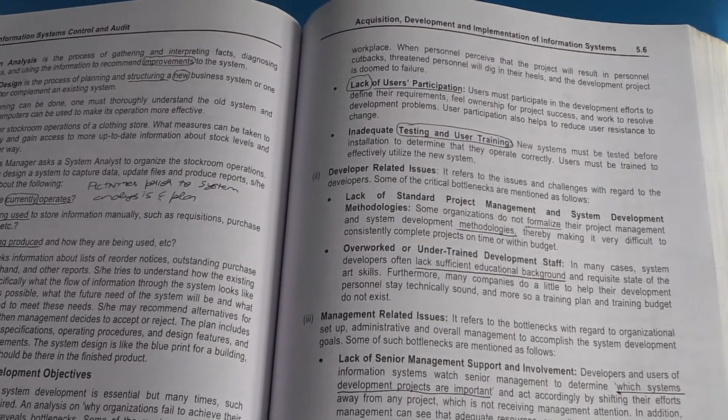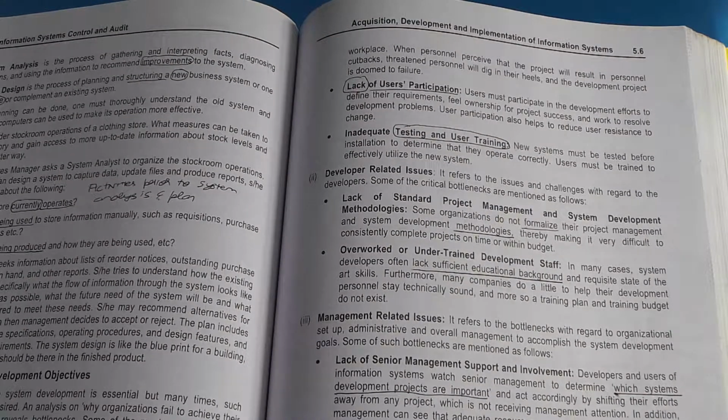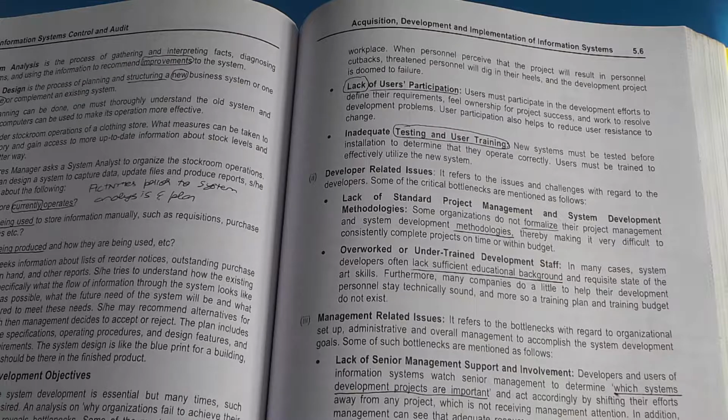The third one is lack of users' participation, which is, in case the users themselves don't participate in the development process, obviously they will not have much interest in the new system. They won't feel that it is their system and they won't have that belongingness and they won't take it up that well. The last one is inadequate testing and user training.